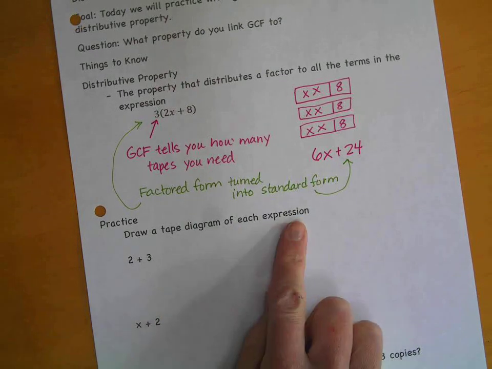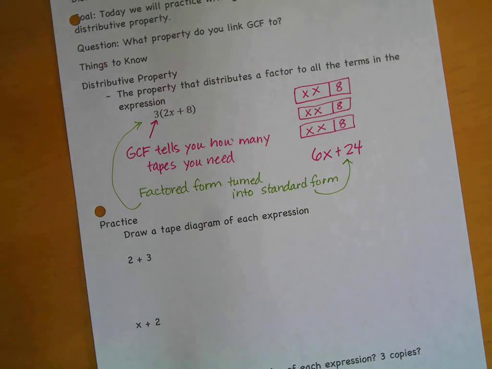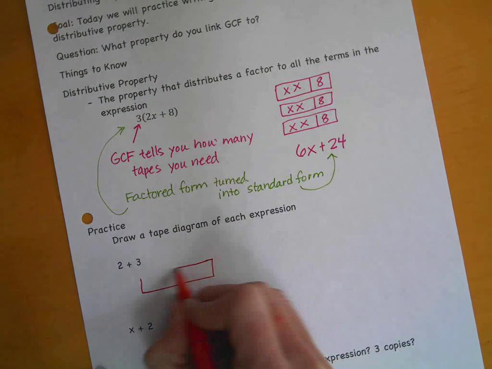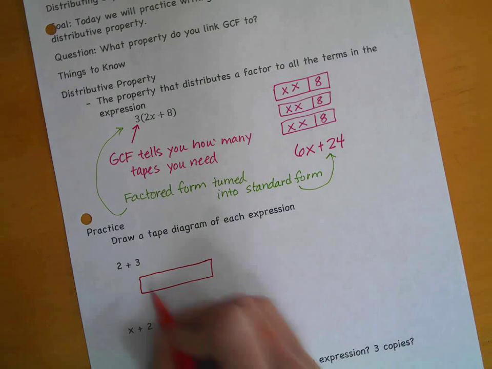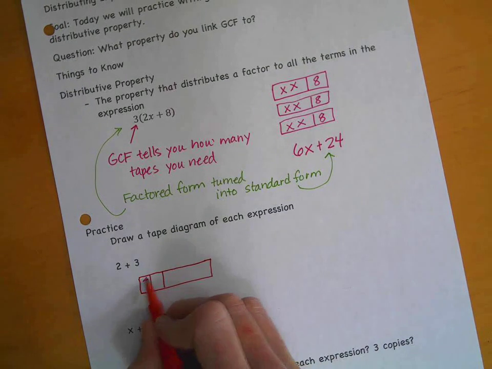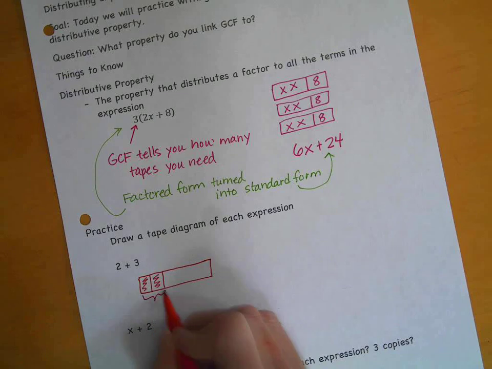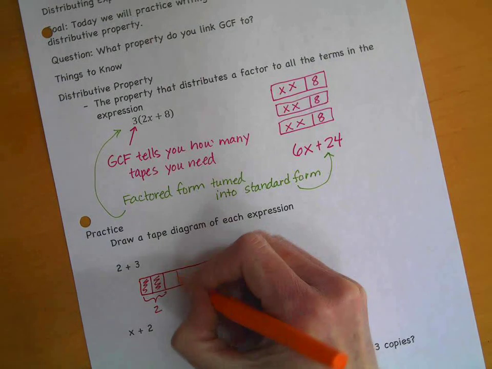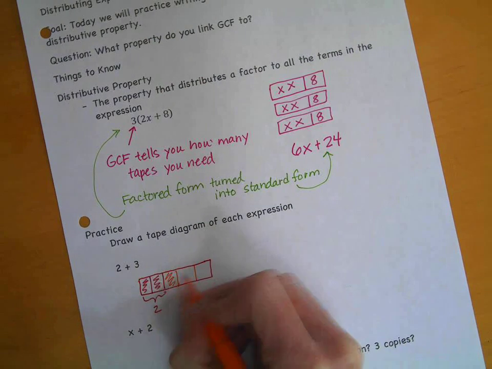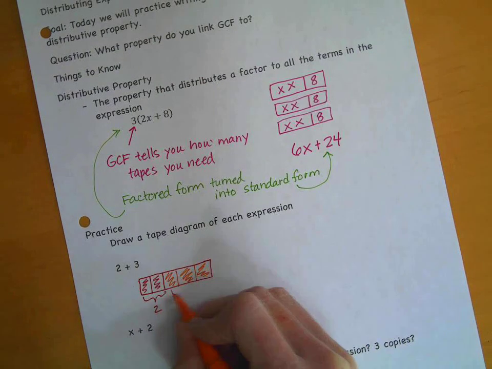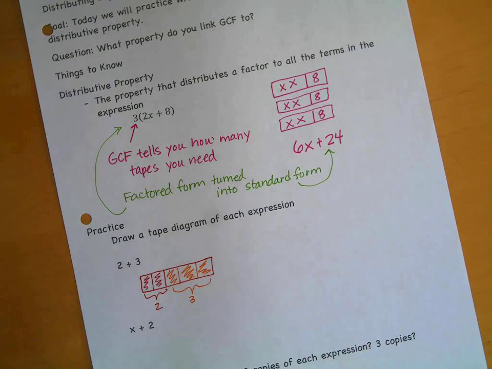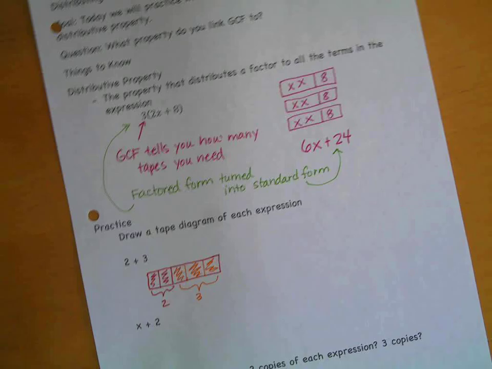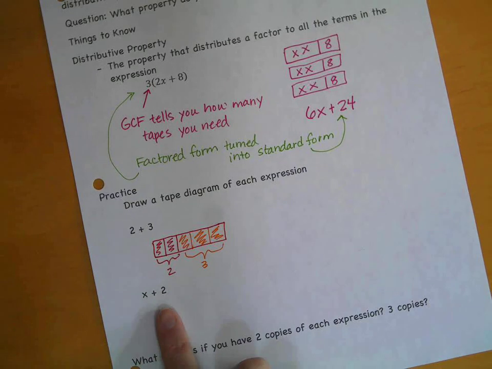It says, draw a tape diagram of each expression. Okay, well, we can totally do that because we are experts at tape diagrams. So here's our tape diagram. You learned this several lessons ago. And this says 2, right? So 1, 2, there's my 2, plus 3. So 1, 2, 3, this is 3. And now I have a tape that represents this expression, 2 plus 3. Okay, that was not hard.